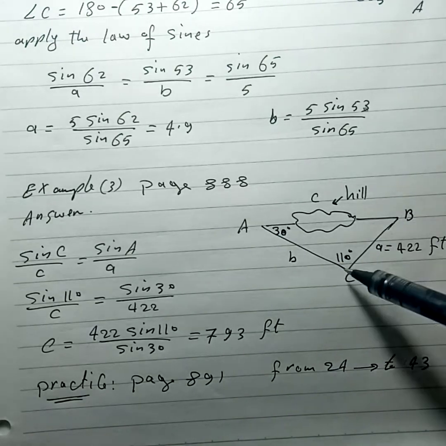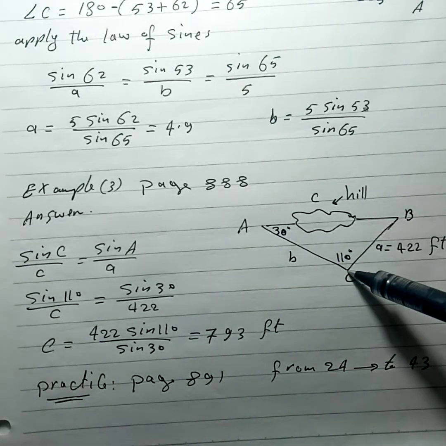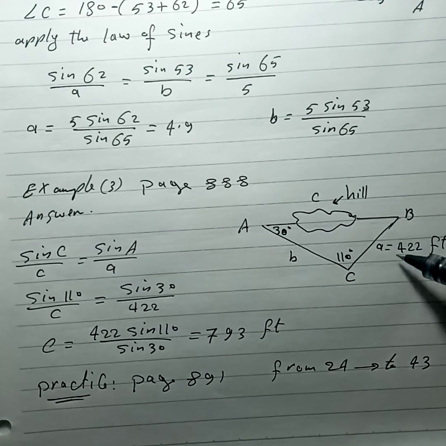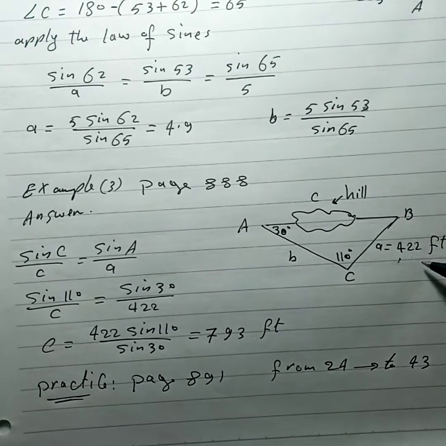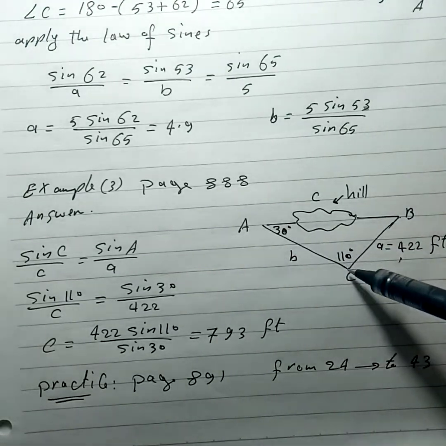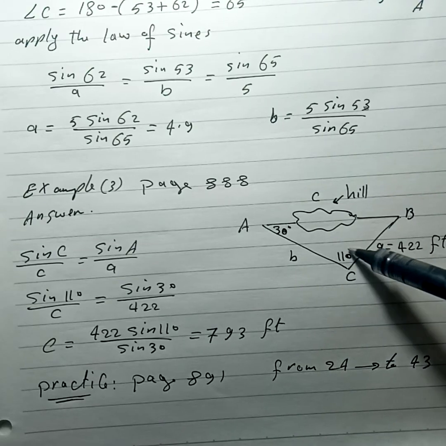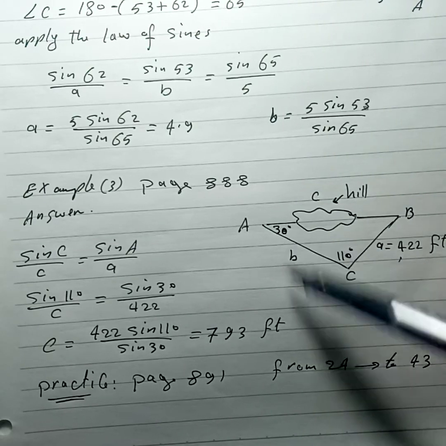Point C is 422 feet from B, and AC you don't know, but you have this angle which is 110 and this angle which is 30.